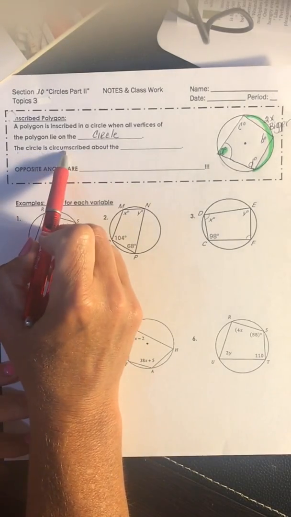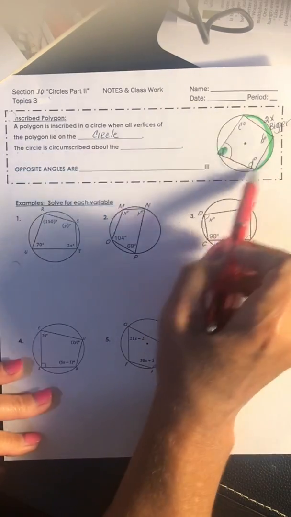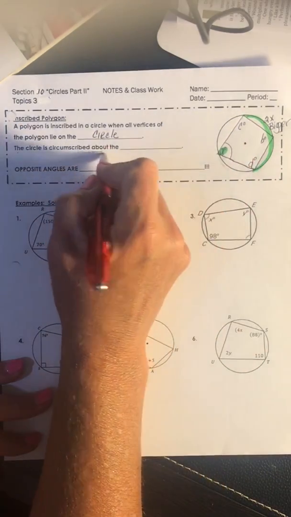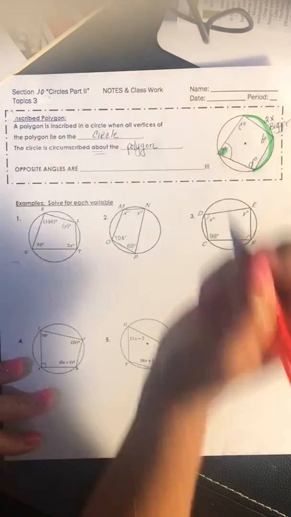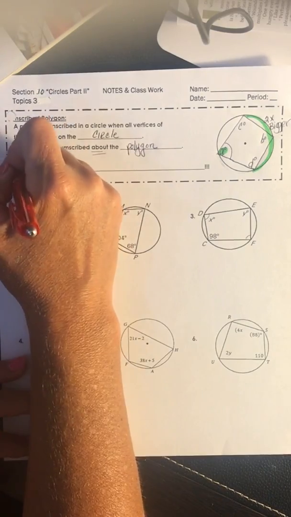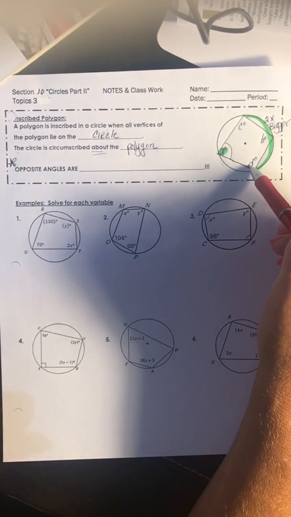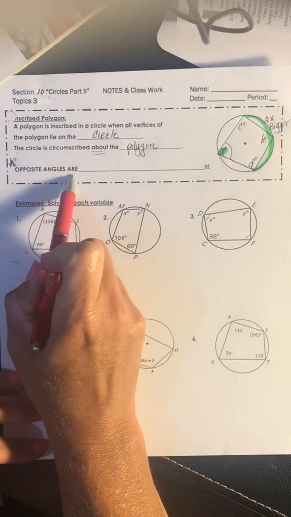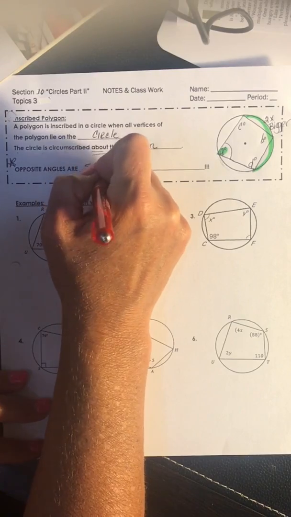The circle is circumscribed about, going the opposite direction, we're putting a circle around or about the polygon. Okay? The thing that you're going to need to know today is that when you have this polygon inside of a circle, the opposite angles are, no, they're not congruent, they are supplementary.